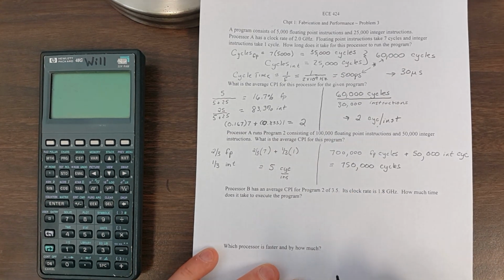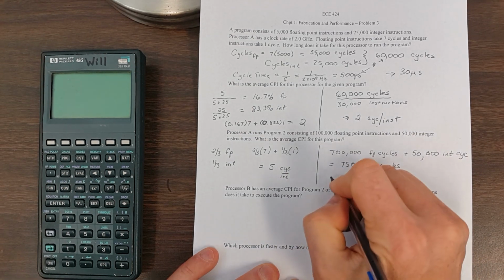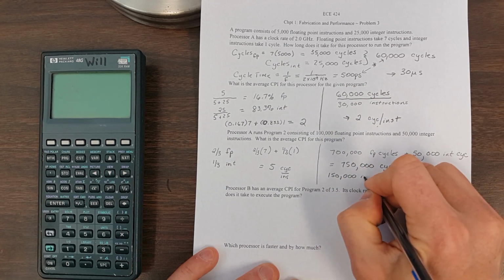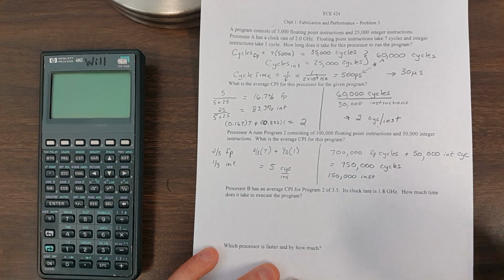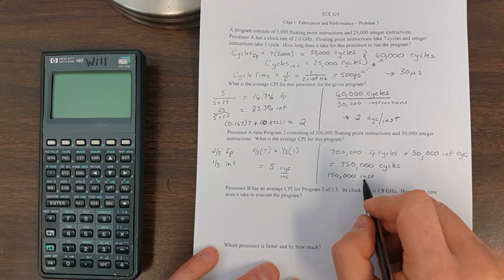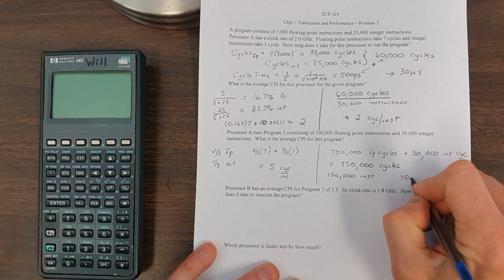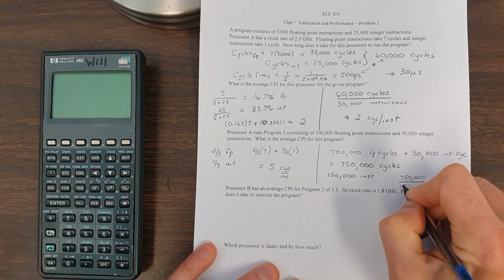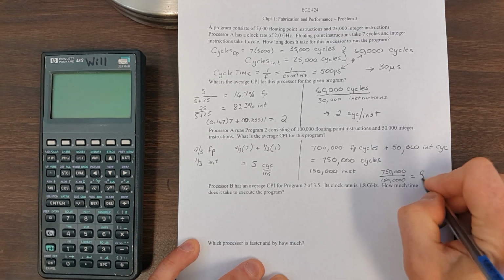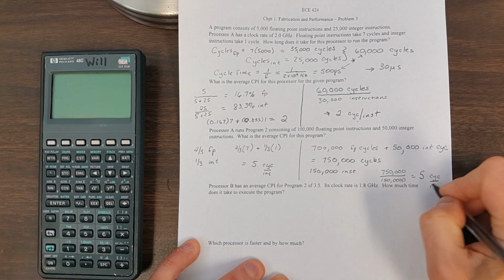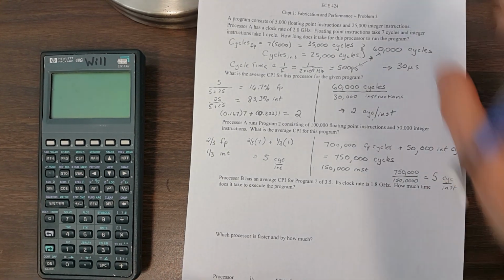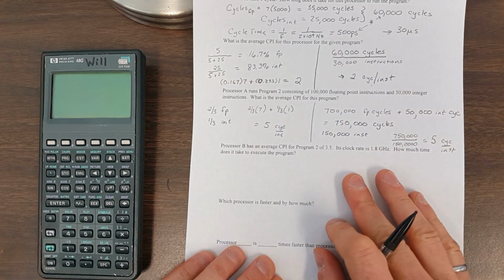For this particular program, we had 150,000 instructions. To find the CPI, we divide the number of cycles by the number of instructions. So we have 750,000 divided by 150,000, and that equals 5 cycles per instruction. Now we're going to take a look at a new processor, processor B.